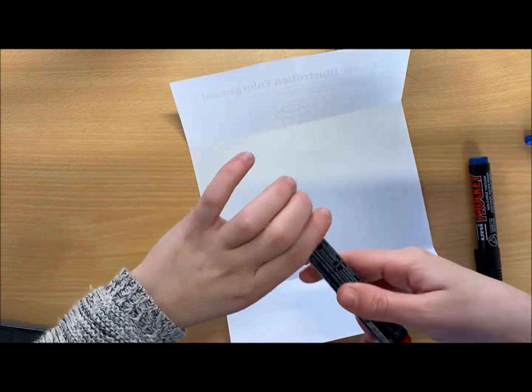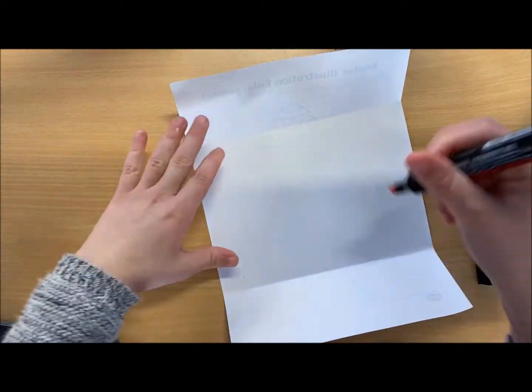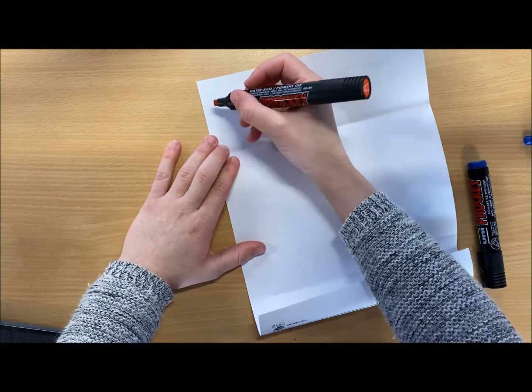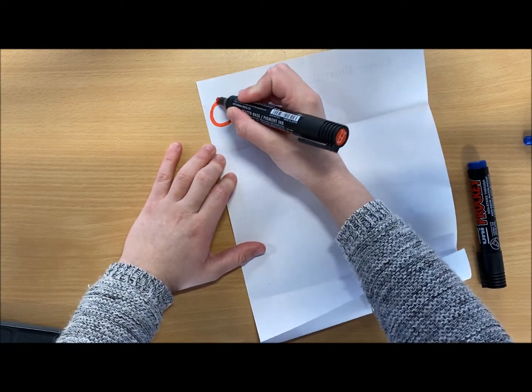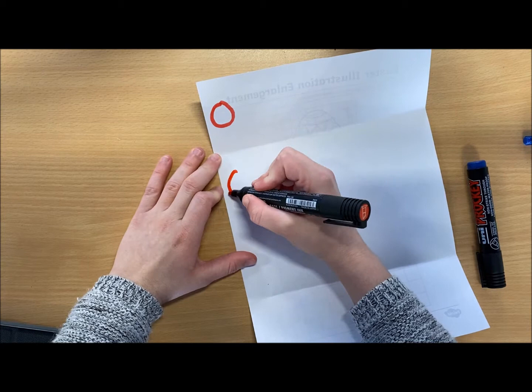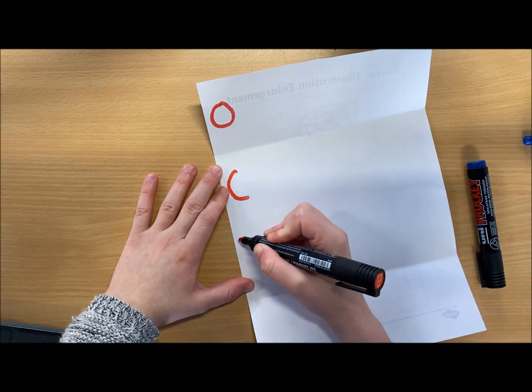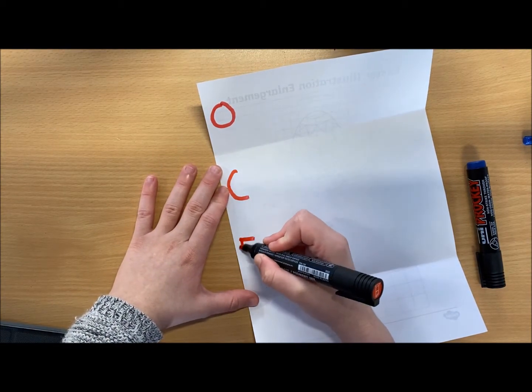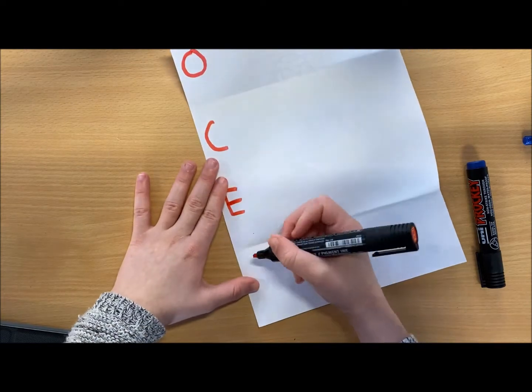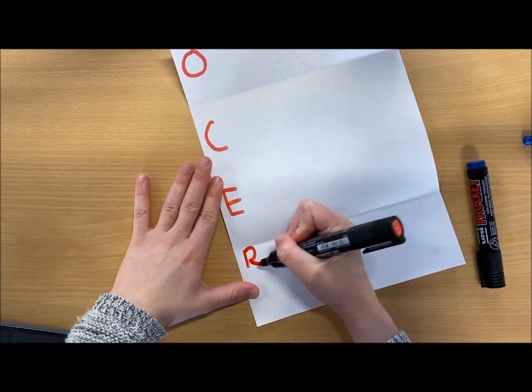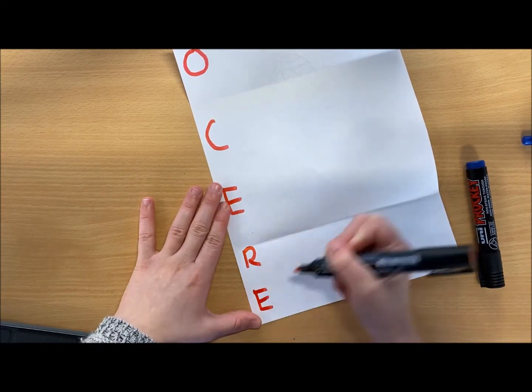And this works for any text type. So today I'm writing a narrative. So my planner is going to have O for orientation, C for complication, E for events, or all the things that happen that try and solve the problem, R for resolution, and another E for ending.